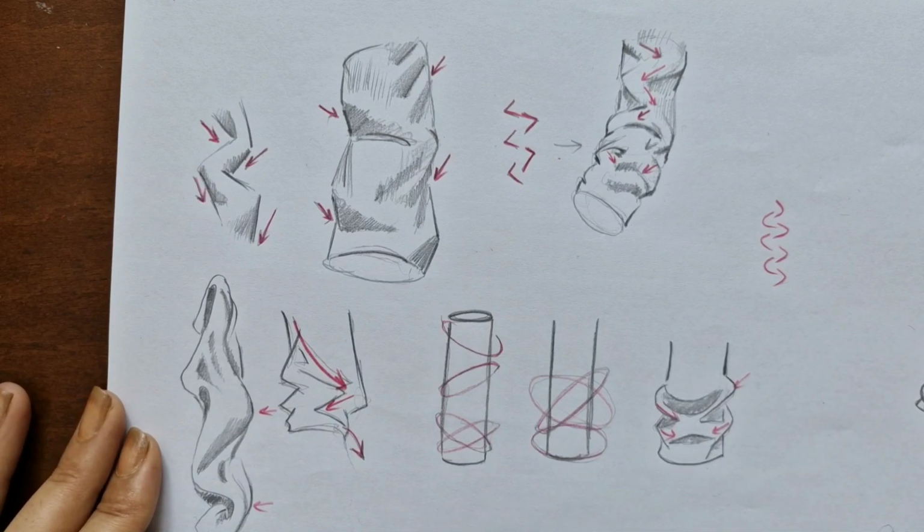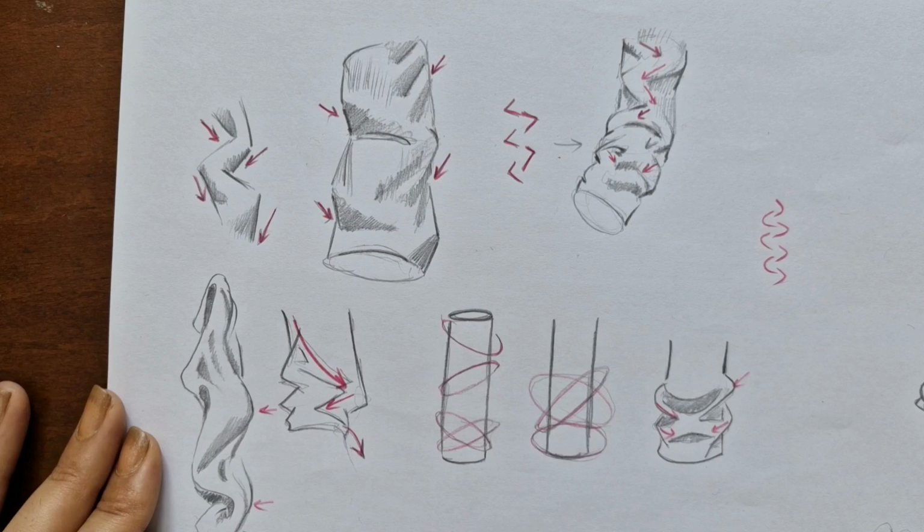In the second part of this fabric texture tutorial, we'll go through drawing an example of fabric and then we'll shade it using only 3 graphite pencils.